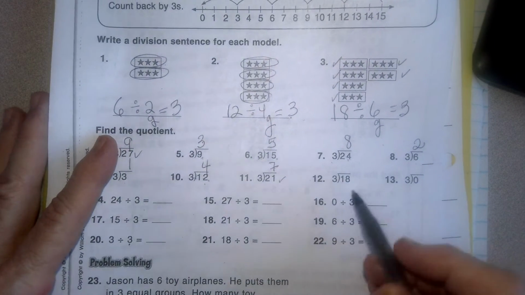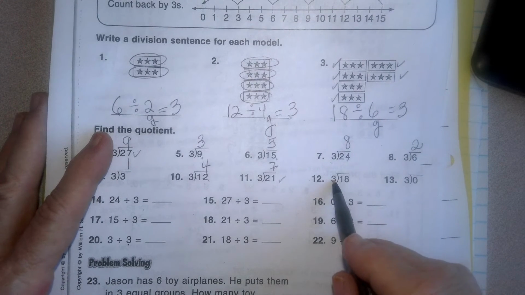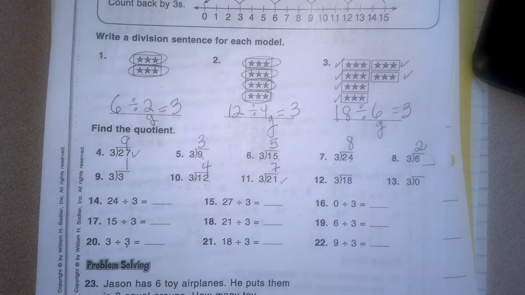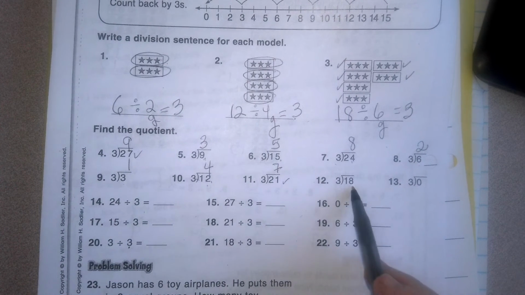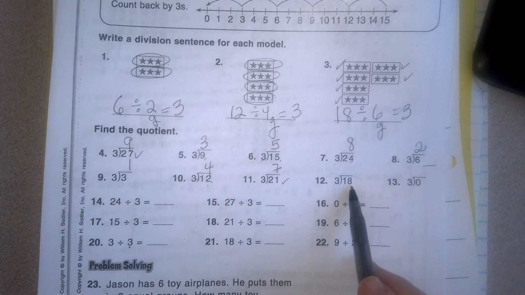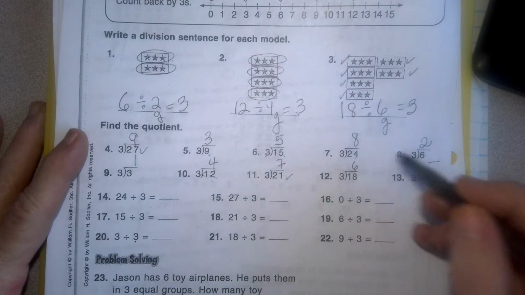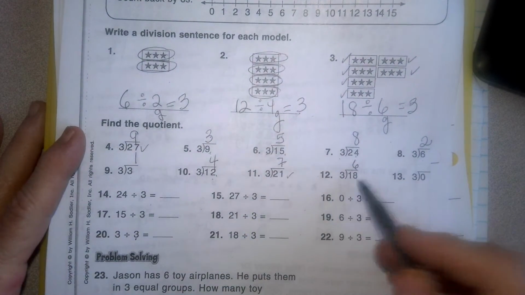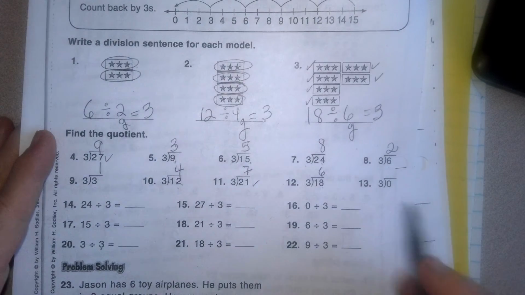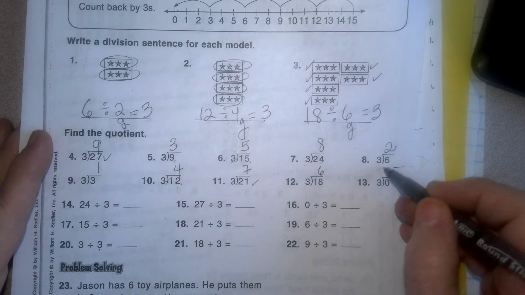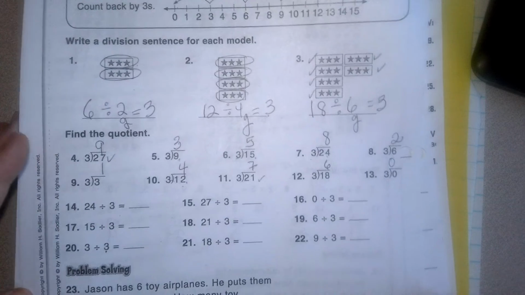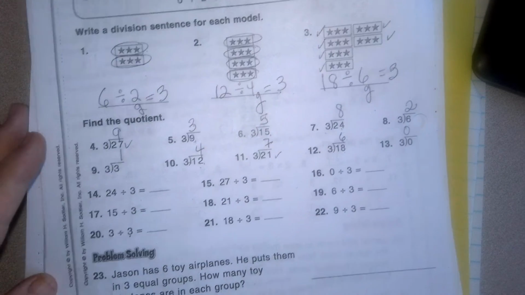Then we're going to have to speed it up a little bit. How many 3s in 18? 6. Well, if that were 15, it would be 5. But 18 is 1 more than 5, so it's going to be 6. There you go. 6 times 3 is 18. And then 3 into 0? 0 times. So let's finish.